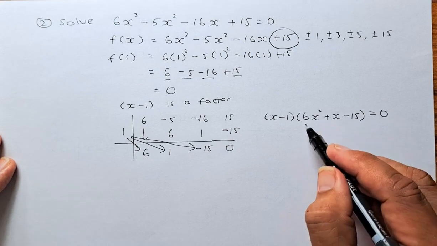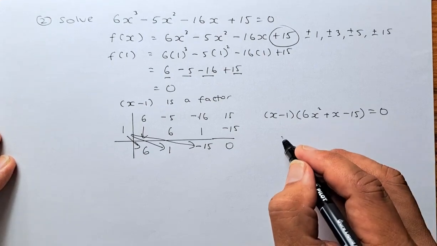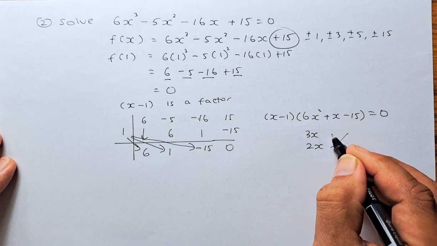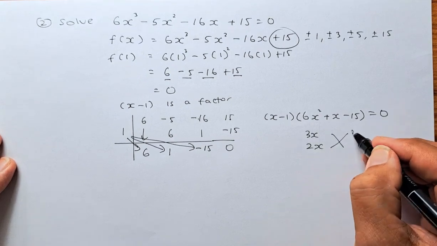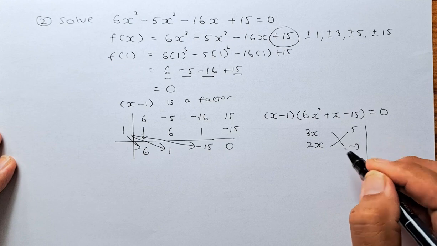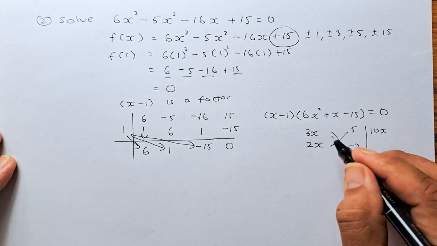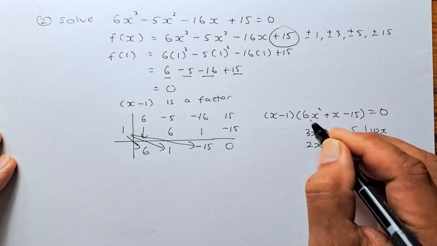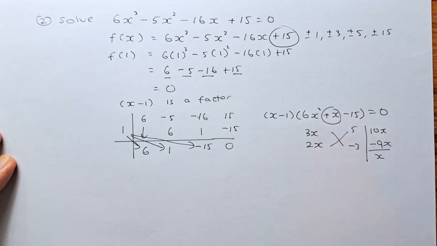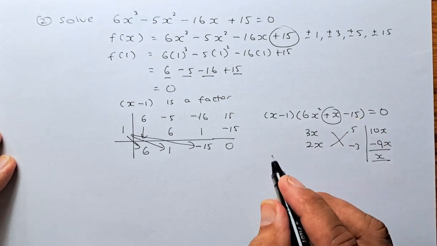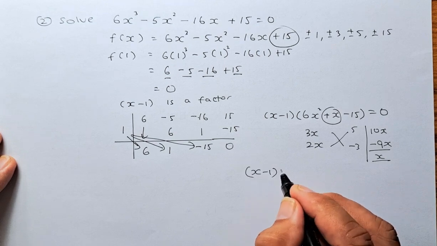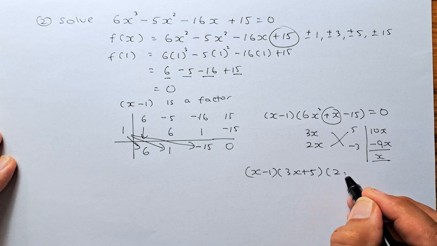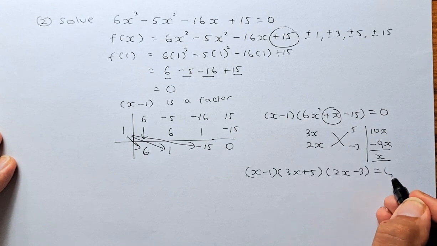Now we need to factorize the quadratic. So it's going to be 3x and 2x, and that's going to be 5 and minus 3. It becomes 10x. That becomes minus 9x. When you add them up together, it becomes x. That's what you got in the middle. So your equation is now going to be (x minus 1)(3x plus 5)(2x minus 3) equal to 0.